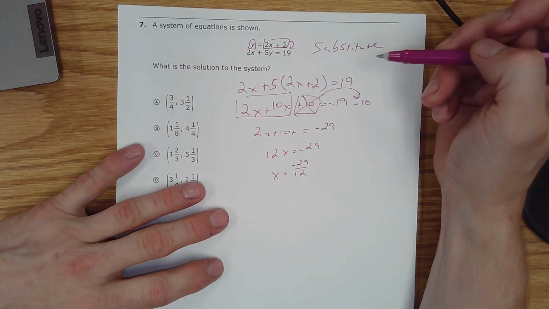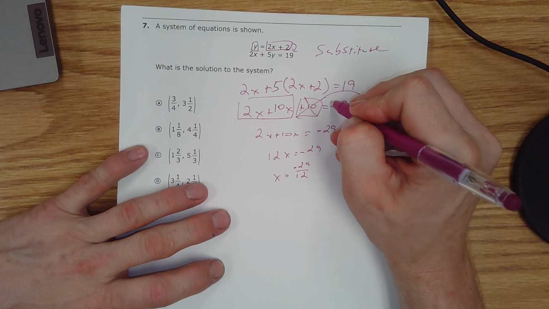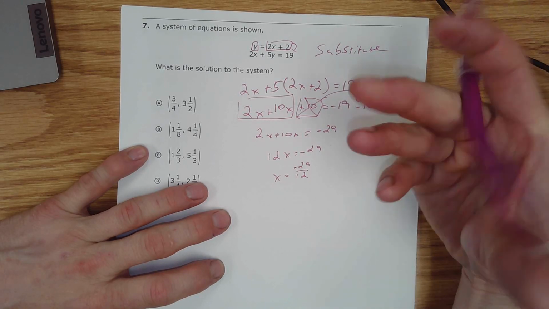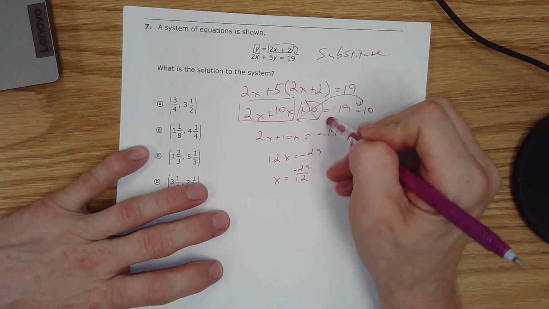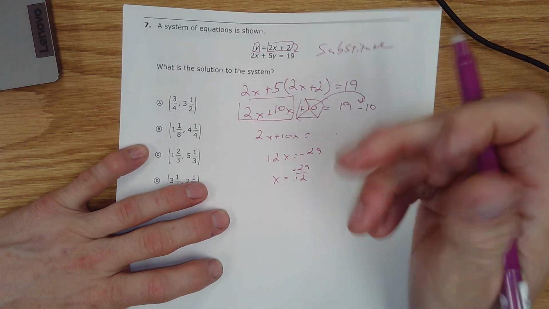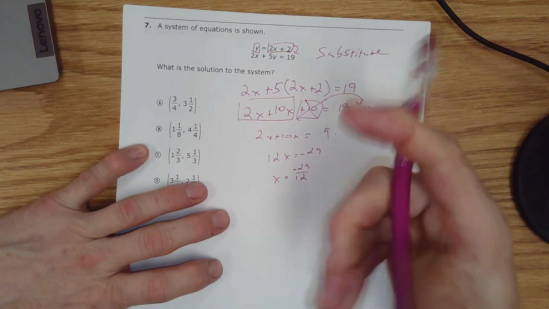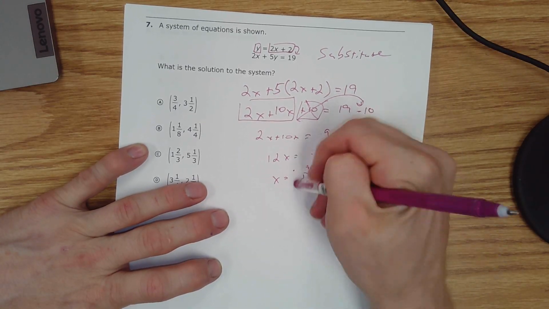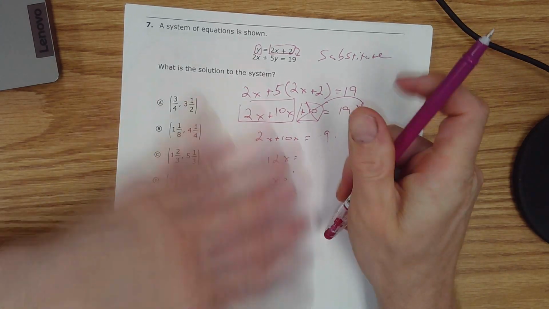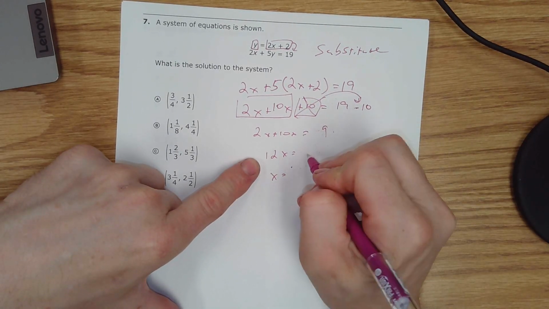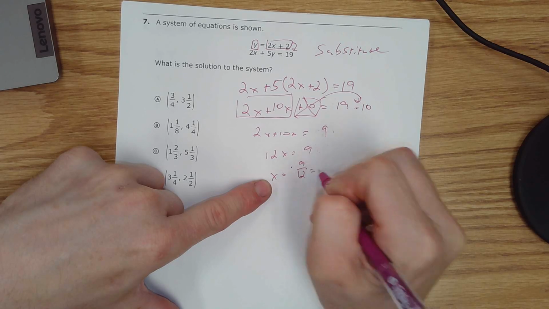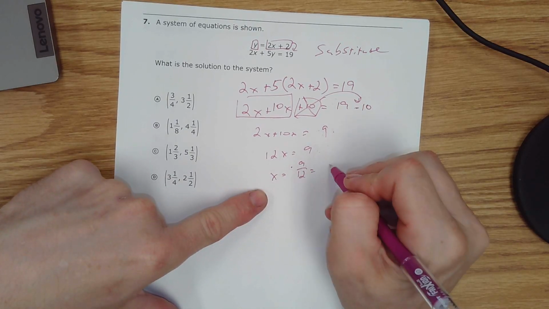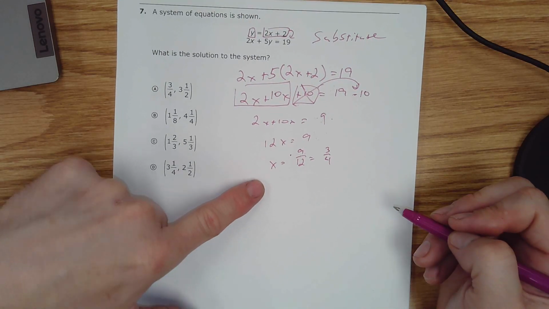I see where I made my mistake. I had a transcription error right here. This is not negative, this is positive. So now this makes this 19 minus 10, which is now 9. And now let's erase all this stuff. So 9 divided by 12. Let's reduce this, divide everything, it's going to be 3/4. So x is 3/4.